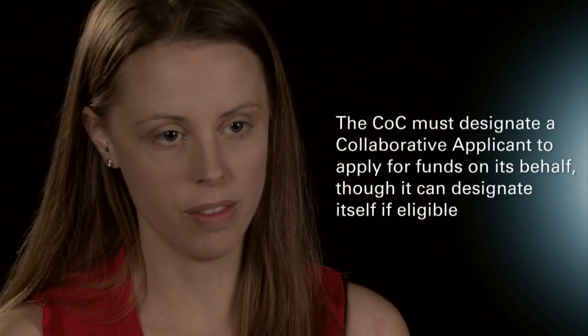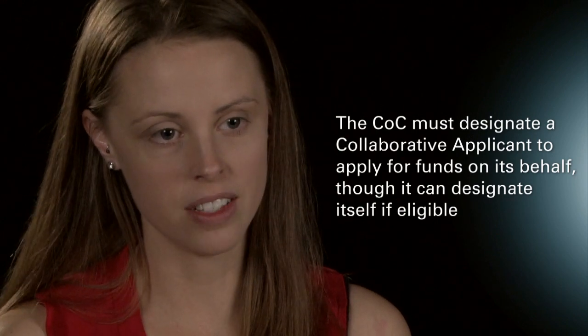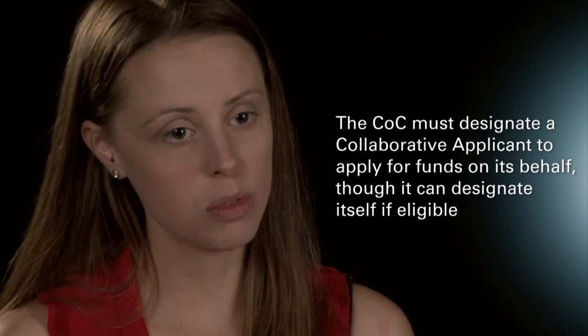The Continuum of Care oftentimes is not a legal entity, and that is why the Continuum of Care has to designate a collaborative applicant, and the collaborative applicant is an eligible applicant that can apply for funds directly to HUD. If the Continuum of Care is a legal entity, they can designate themselves. And this is the entity that's responsible for compiling all the information and submitting it to HUD every year as part of the annual application. This is also the entity that's responsible for submitting a grant for the planning dollars to carry out the planning activities on behalf of the Continuum of Care.